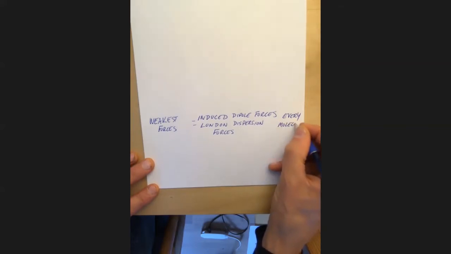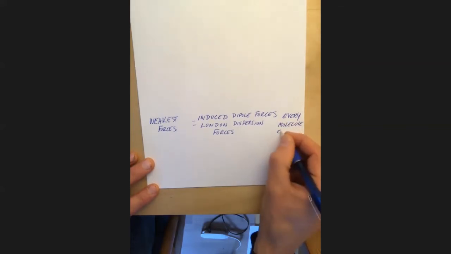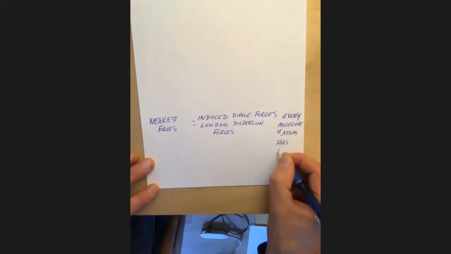Every molecule and atom has these forces.